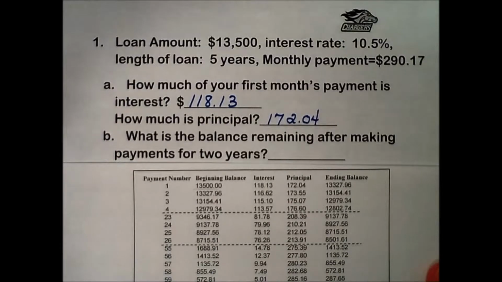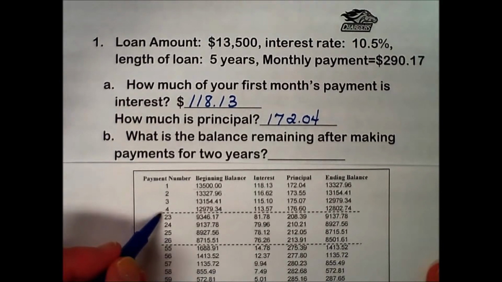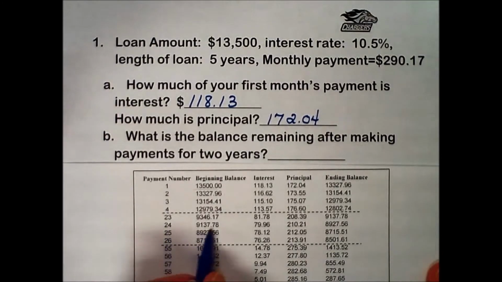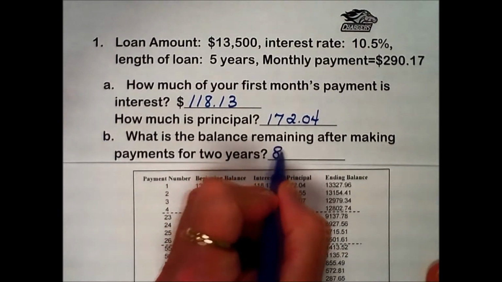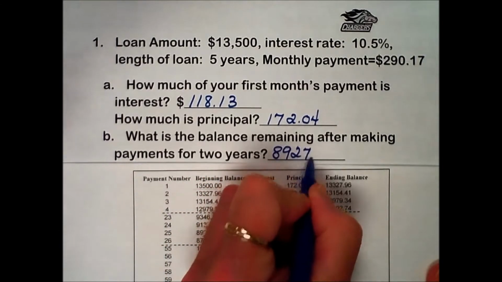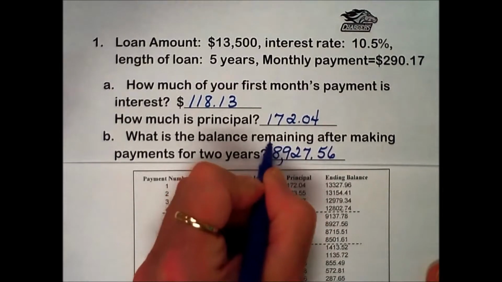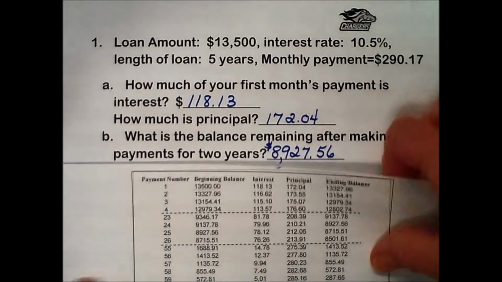The second question, what is the balance remaining after making payments for 2 years? Well, if you've made payments for 2 years and you're making monthly payments, 12 payments per year, for 2 years, 12 times 2 is 24. We have a break here in our amortization schedule, so we're going to go down to the 24th payment number. They're asking us for our balance after that 24th, so we read all the way to the last column. It appears that the ending balance is $8,927.56 would be the remaining balance after 2 years.